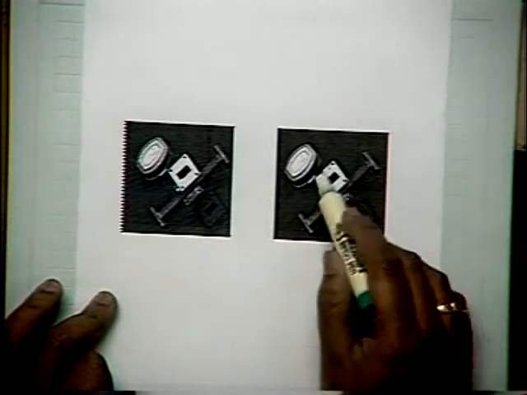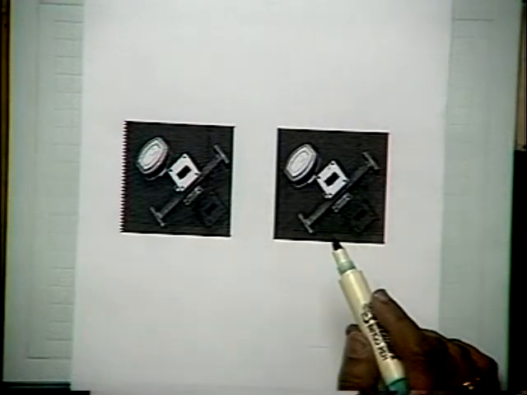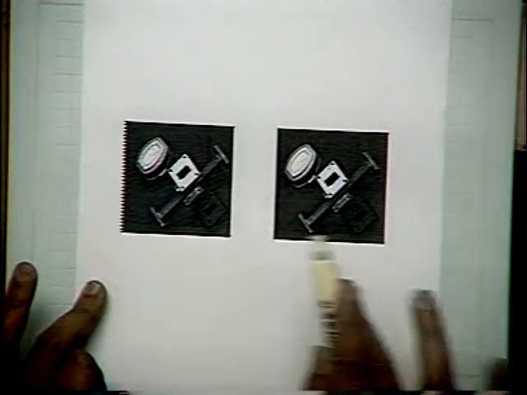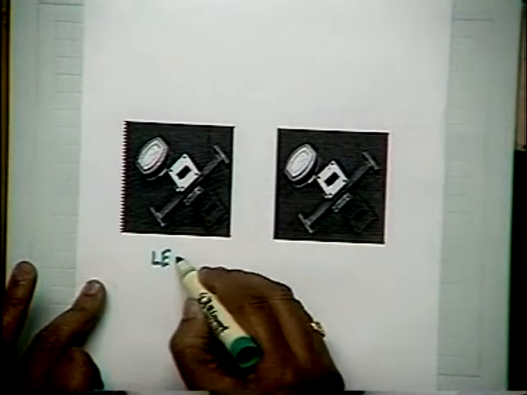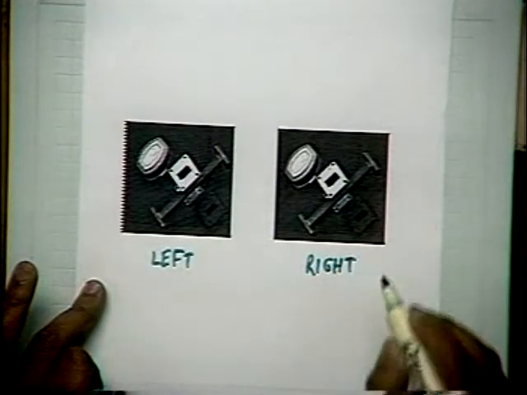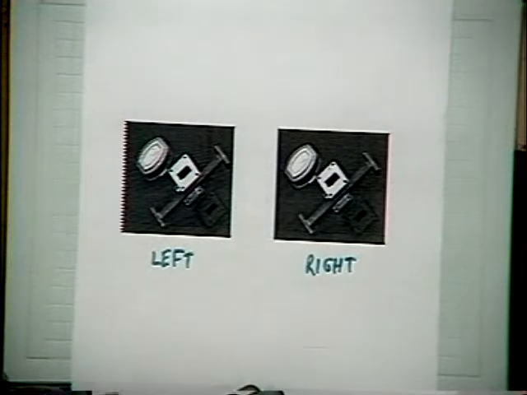So we are going to measure the shift, or what is known as the disparity. By comparing the left view and the right view, we will be able to extract the depth information, if the imaging geometry is well known to us.